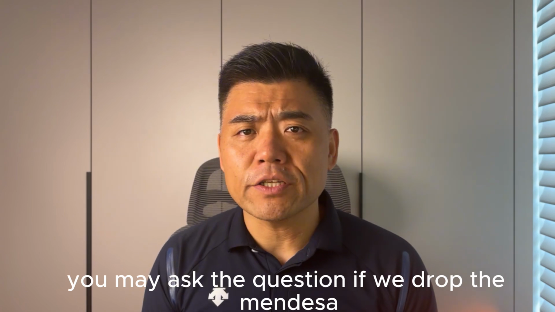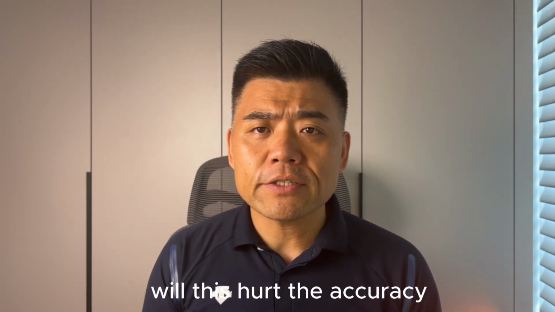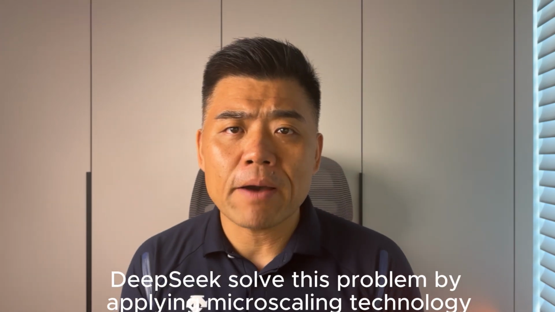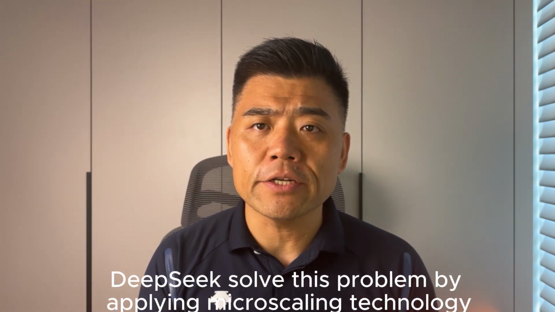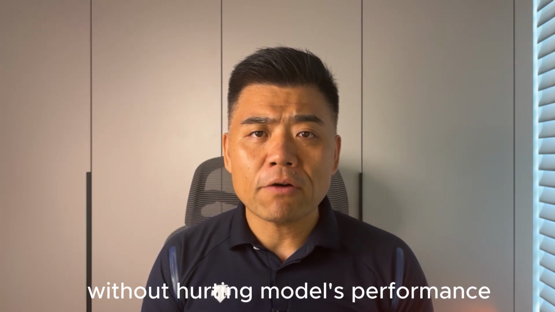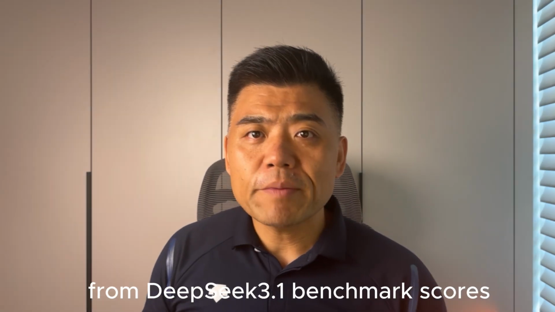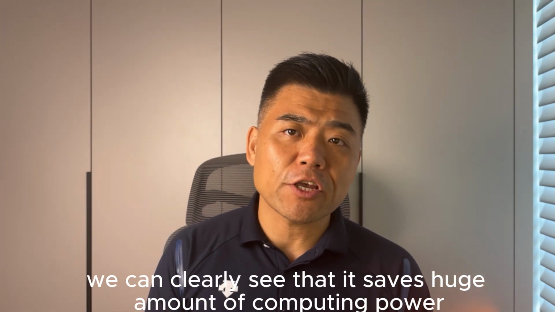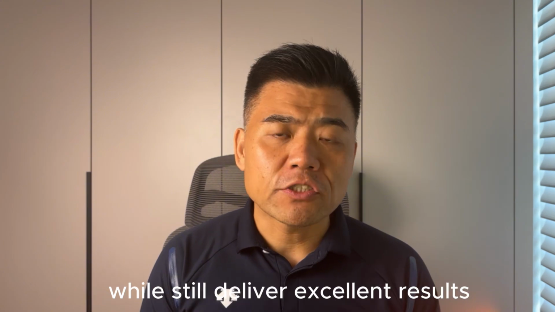You may ask the question, if we drop the mantissa, will this hurt the accuracy? That's a very good question. DeepSeek solved this problem by applying micro-scaling technology. It's used to restore data as close as possible without hurting the model's performance. From DeepSeek 3.1 benchmark scores, we can clearly see that it saves a huge amount of computing power while still delivering excellent results.